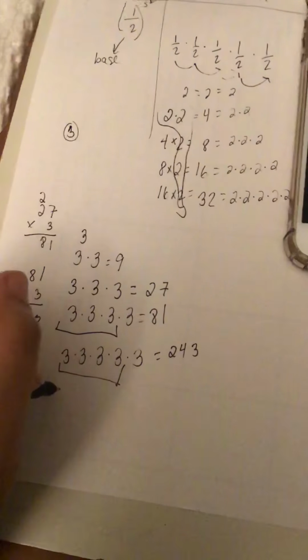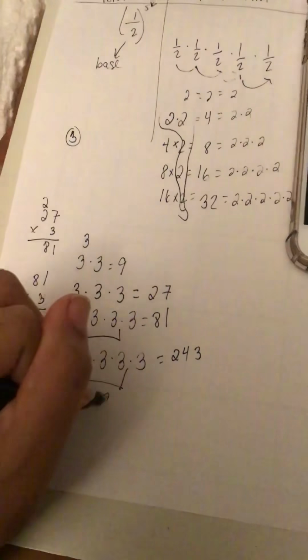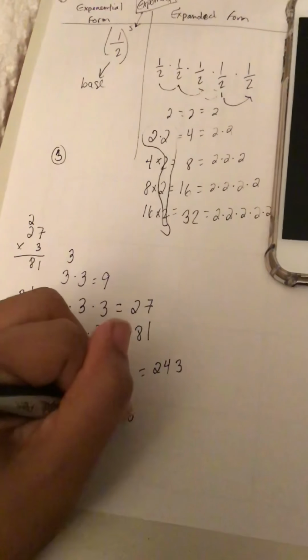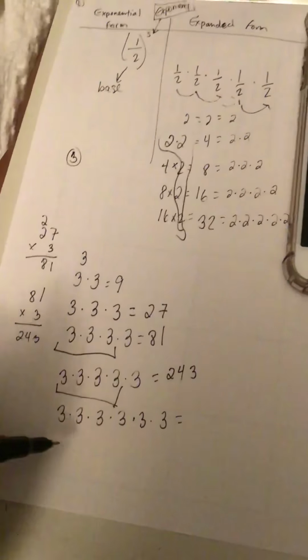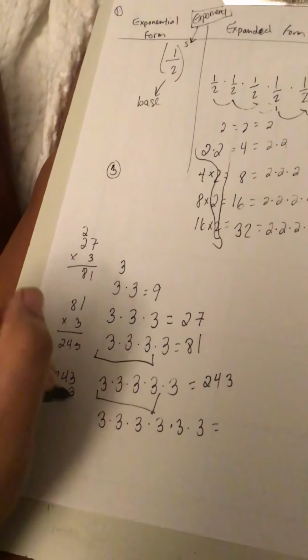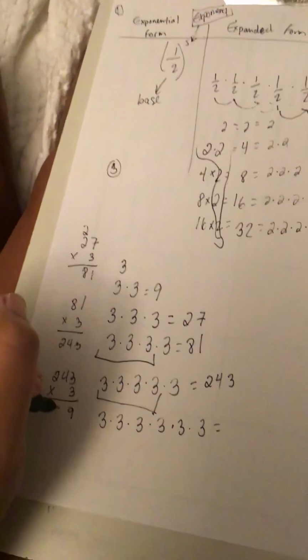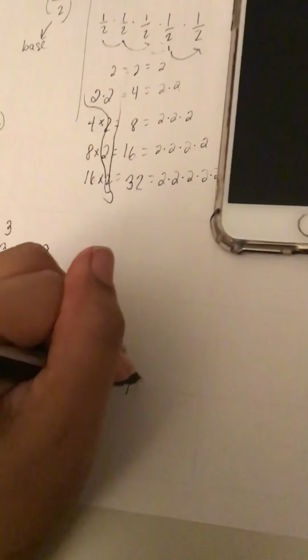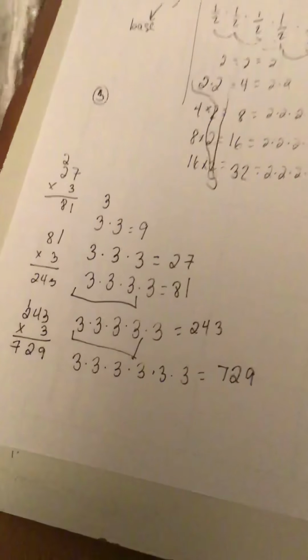Again, now we're going to keep going. So we have 3 times 3 times 3 times 3. 1, 2, 3, 4, 5, 6. So we know 5 of them is worth 243. So we're going to just multiply 243 times 3. 3 times 3 is 9. 3 times 4 is 12. Carry the 1. 3 times 2 is 6. Plus 1 is 7. So we're going to get 729.